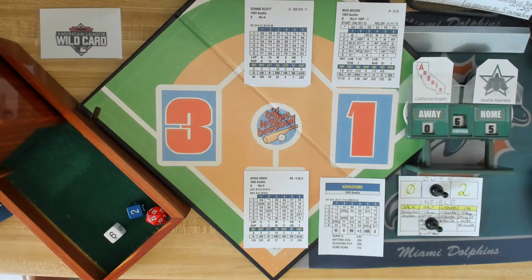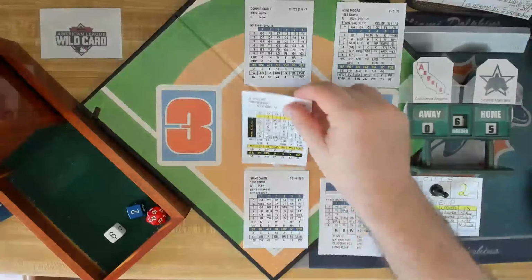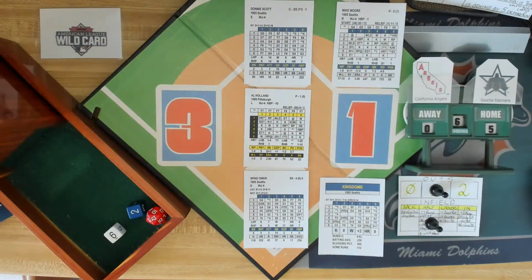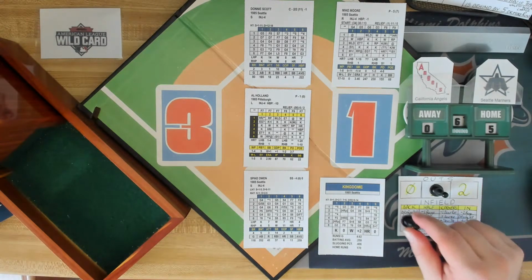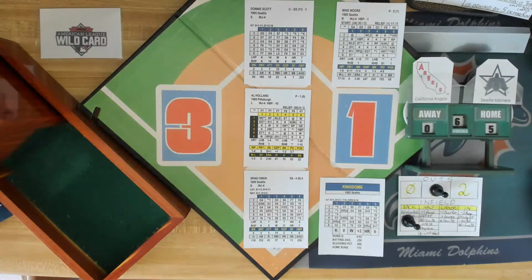Let's see. The California Angels are going to bring in a lefty, and it's going to be Al Holland. 1 win, 5 losses, 5 saves, 2.90 ERA. Holland was a trade from the Pirates late in the year. He is on the main roster. So Holland will pitch to Owen here. Still bottom of the 6th, but now 5-0 Mariners.